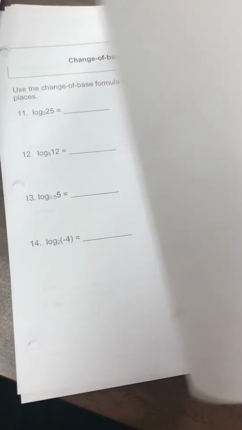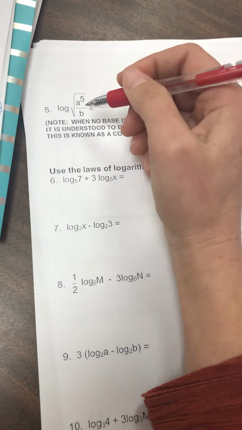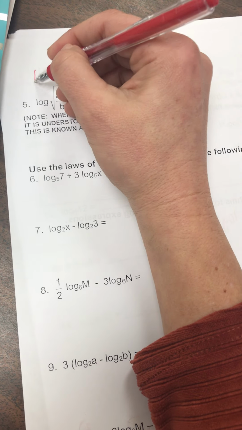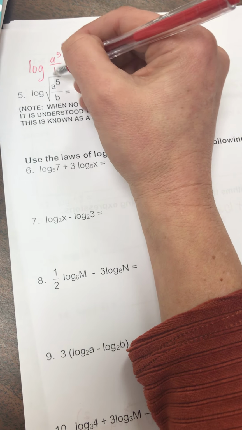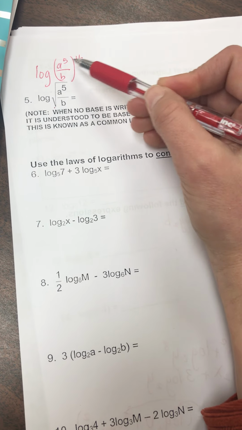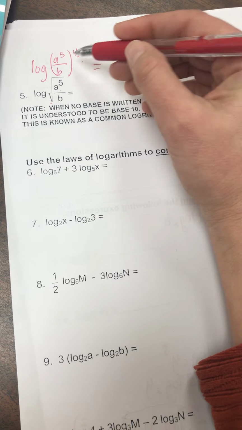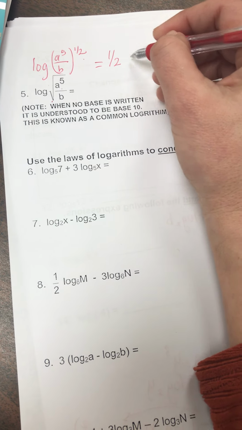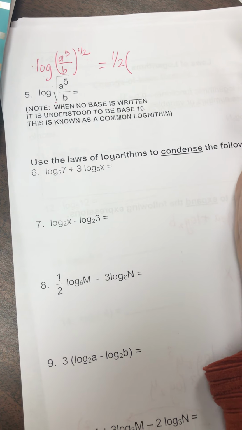All right, so let's flip over to the back. In number 5, this is the same thing as log of a to the 5th over b to the 1/2. The square root and to the 1/2 power are the same thing. They're equal to each other. So if you're going to rewrite this, your 1/2, your power is going to go in front. Remember, we said our power comes out front in front of the log.